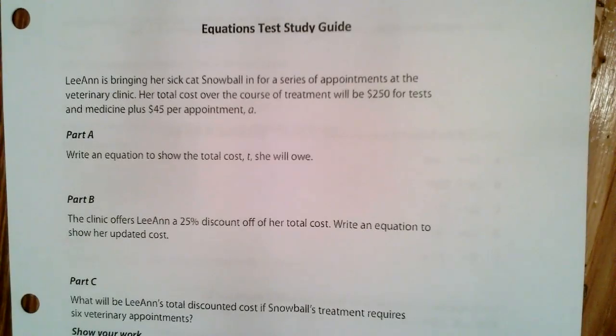Good morning. Today we will be doing the equations test study guide. I want to show you on the video how to do each problem step by step. So you should have your study guide out and underlining important words as I underline them and working out each problem. So let's get started.